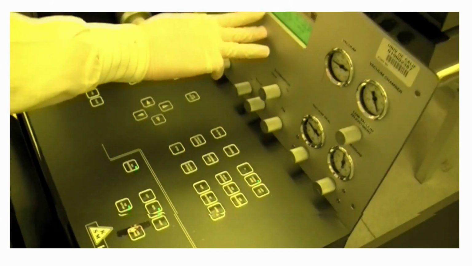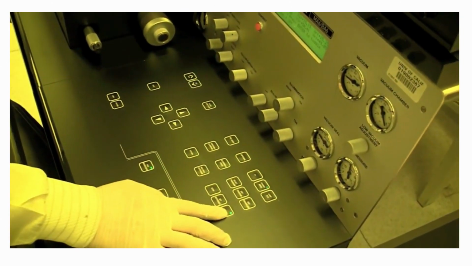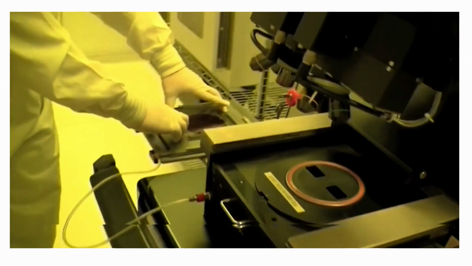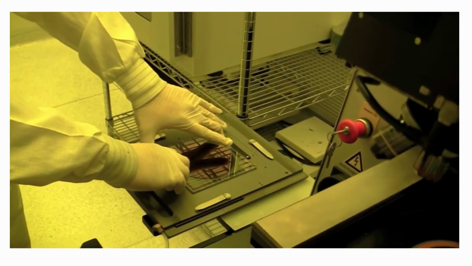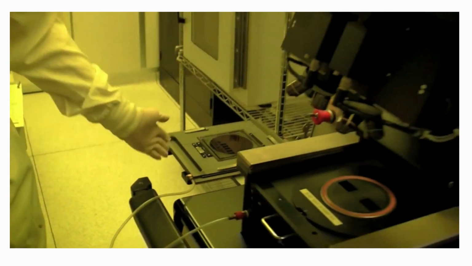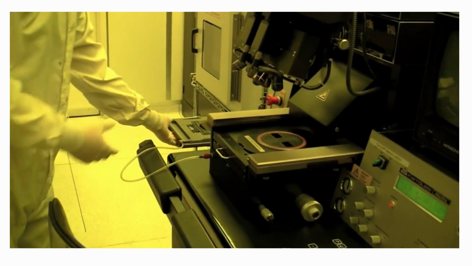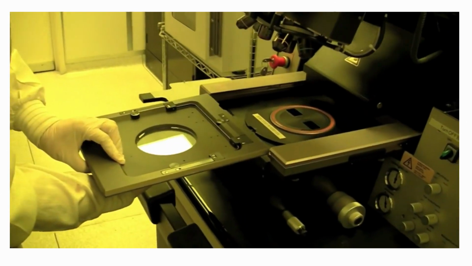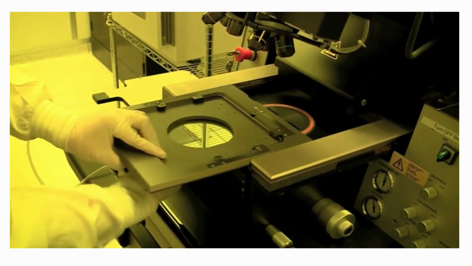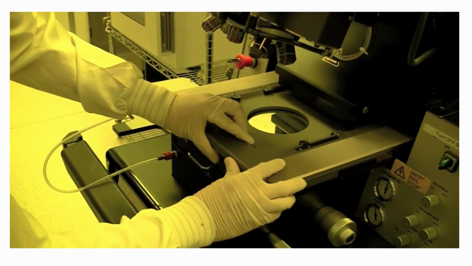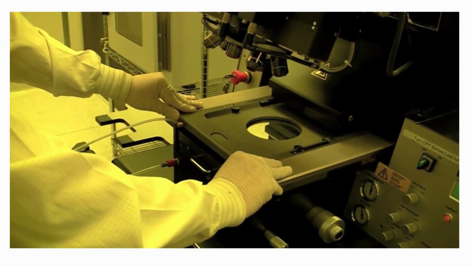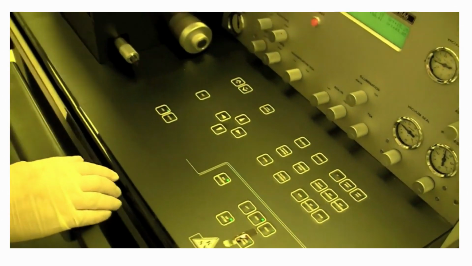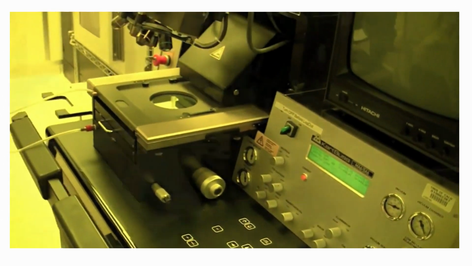So right now the vacuum is off. When you press enter, now the vacuum is on. And when you come back, you can see that it's vacuumed in and it's stuck pretty well. So now we're going to put this in here. So we carefully carry it. And we place it all the way in. And when it's in, we press change mask. And that's how you load your mask.